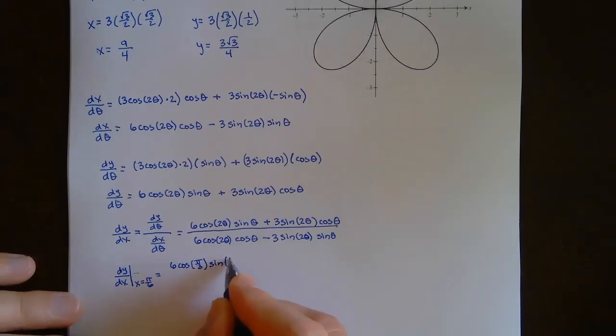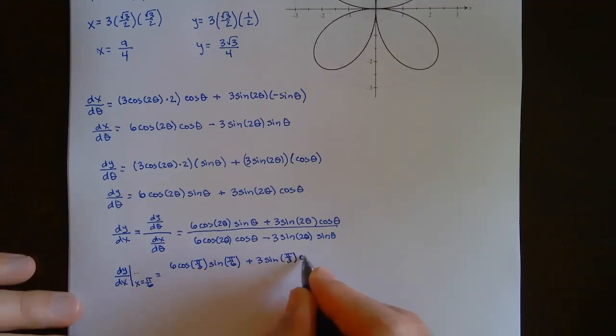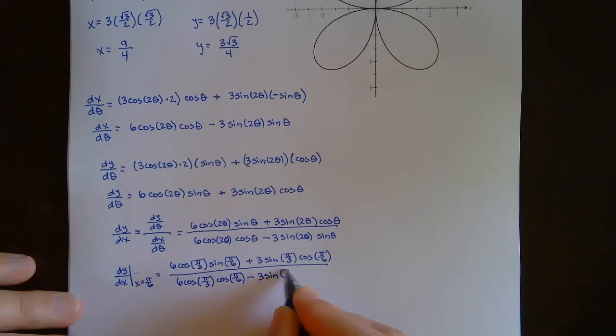Sine of pi over 6 plus 3 sine of pi over 3, all over 6 cosine of pi over 3 cosine of pi over 6 minus 3 sine of pi over 3 sine of pi over 6.